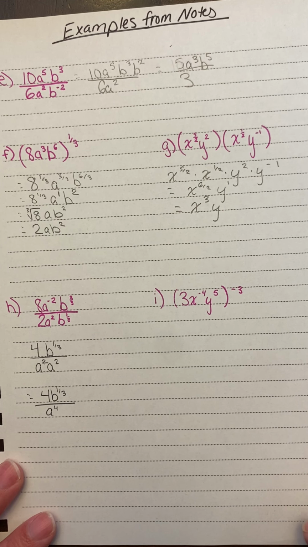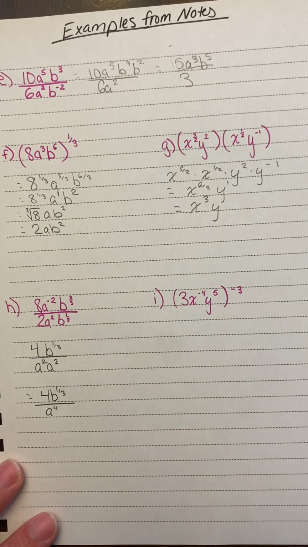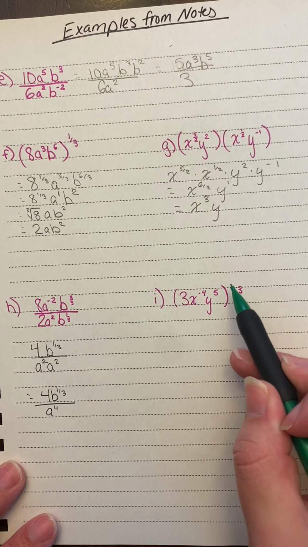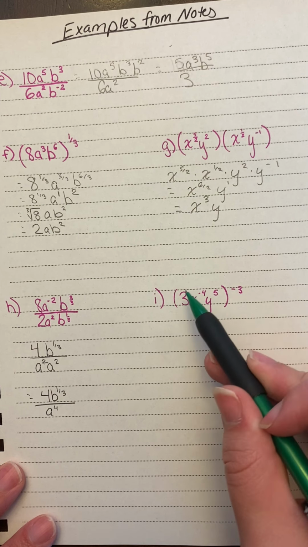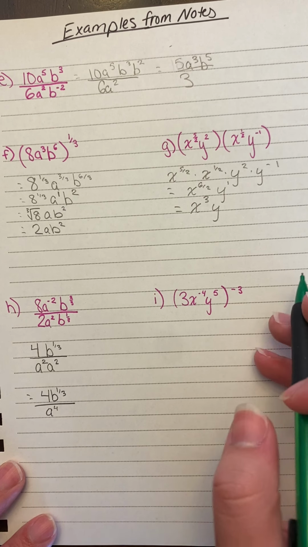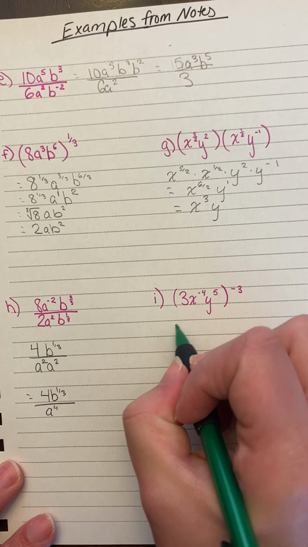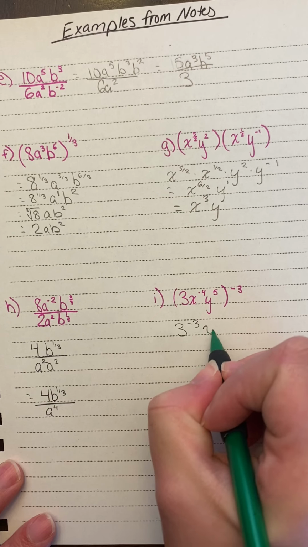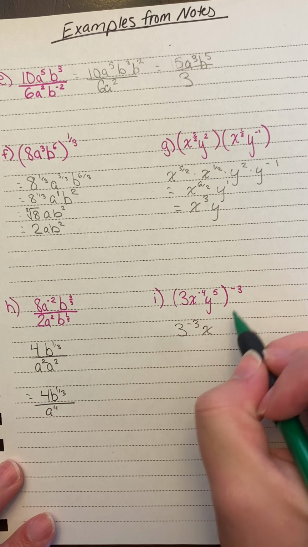Okay? Go for I here. So 3x to the power of negative 4, y to the power of 5, all to the power of negative 3. So for this one, I'm going to make our positive exponents. Well, first, I'm going to do this outside power. So I'm going to put it to each of these terms. So I'm going to say 3 to the power of negative 3, x, so we multiply these, right?